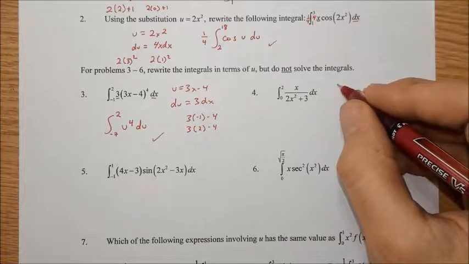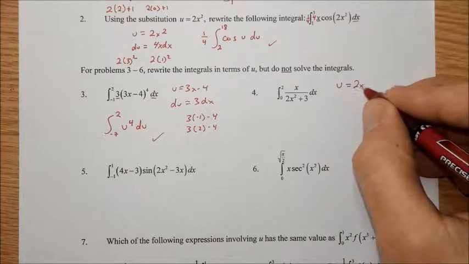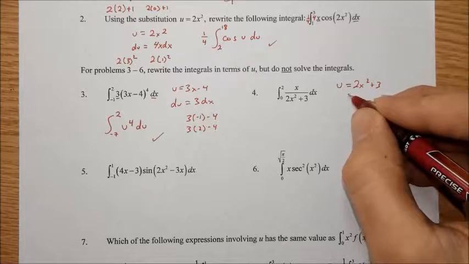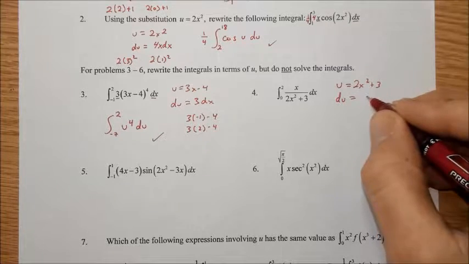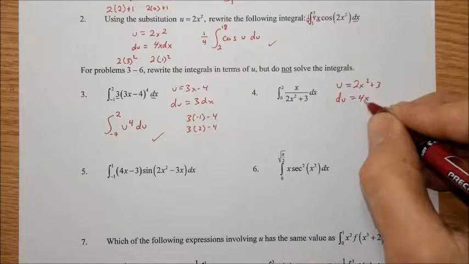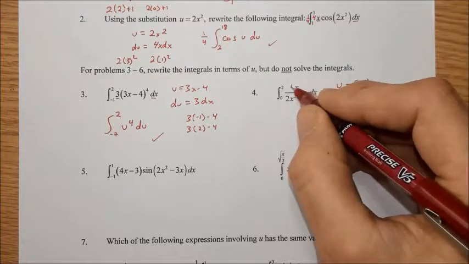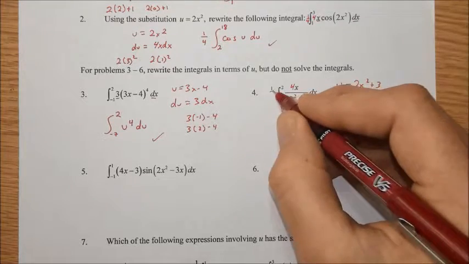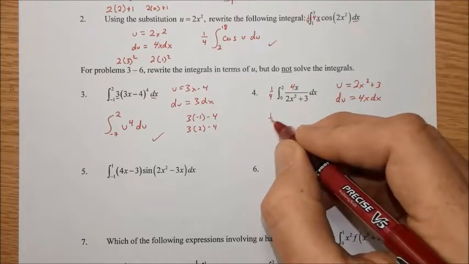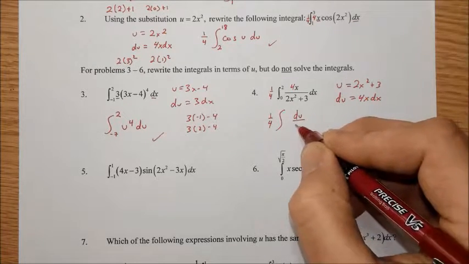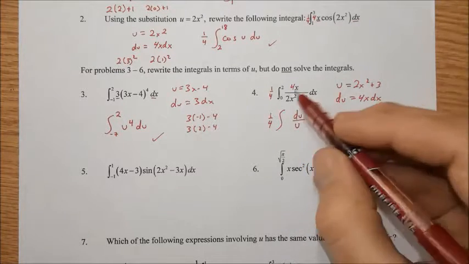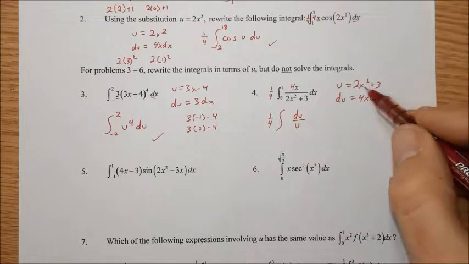We now have number 4, the integral from 0 to 2 of x over 2x squared plus 3. We're going to make u equal to 2x squared plus 3, setting up a u du situation, or a du over u situation. Derivative of 2x squared plus 3 is 4x dx. We are missing the 4, so 4 on the inside, 1/4 on the outside. So we have 1/4, the integral. Du is our numerator, u is in our denominator, and we're going to plug 0 and 2 in for x.